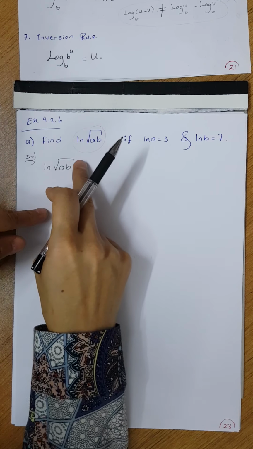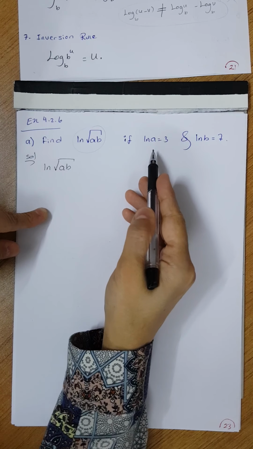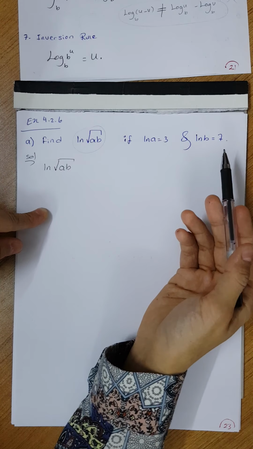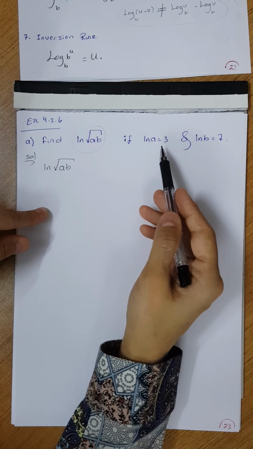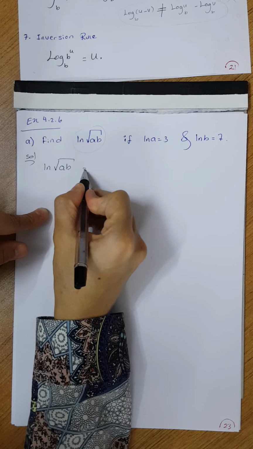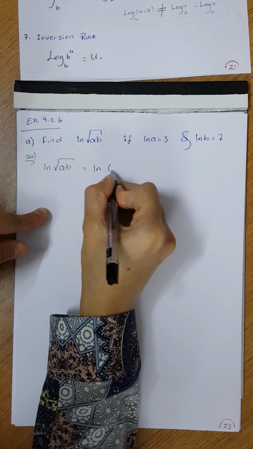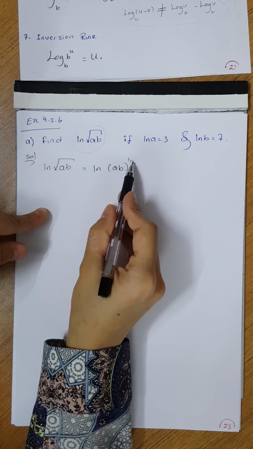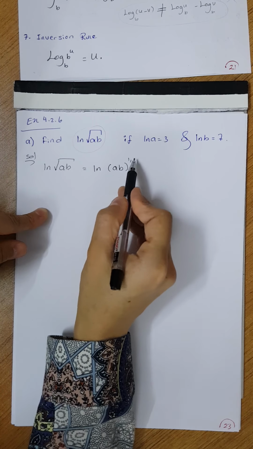I have to separate that whole expression into something like ln of a plus ln of b, or anything else. Then I can put 3 and 7 instead of them. Okay, let's first get rid of that square root. I know that this one is a multiplied by b to the power of 1 over 2. Square root changes to 1 over 2. Now I have got a power.